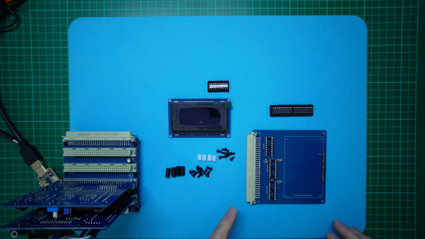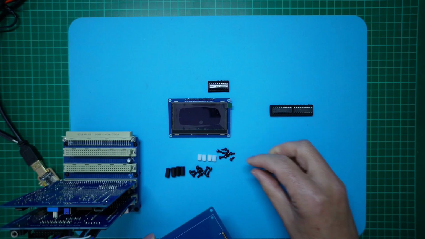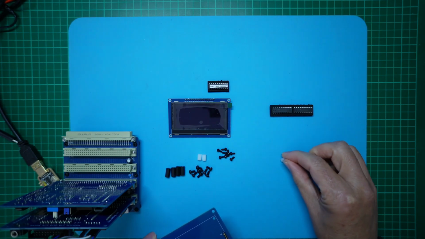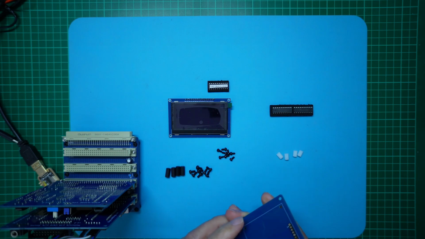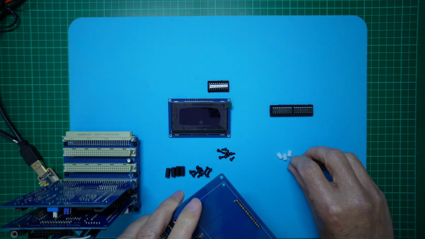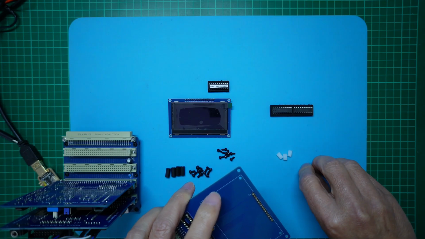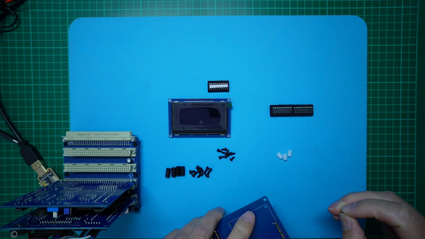Next, I'll get the OLED module plugged in and nicely mounted with its PCB standoffs. Note that these are M2.5 standoffs, which I supply in the hardware pack as white standoffs to easily differentiate them from the usual black MECB M3 standoffs.